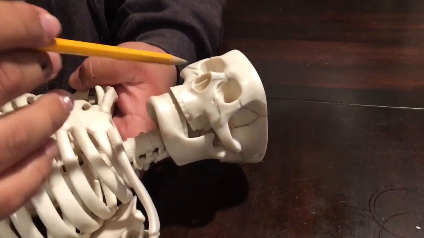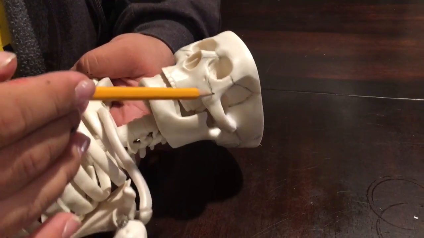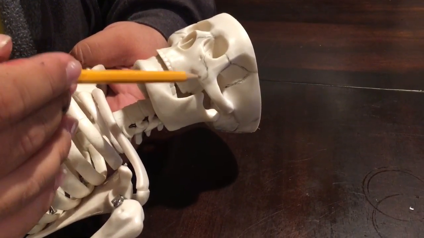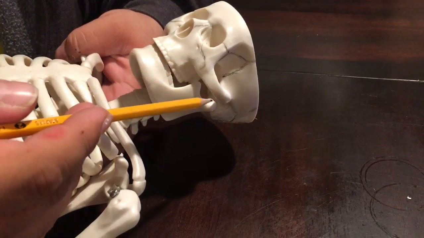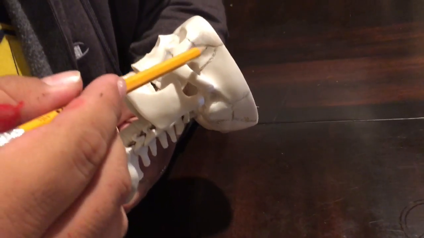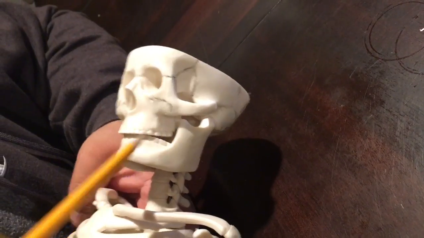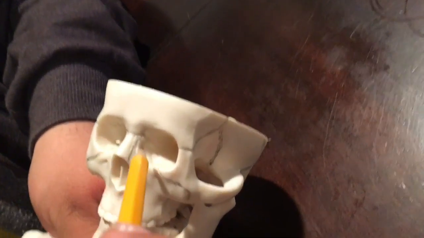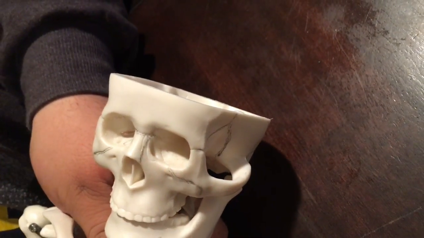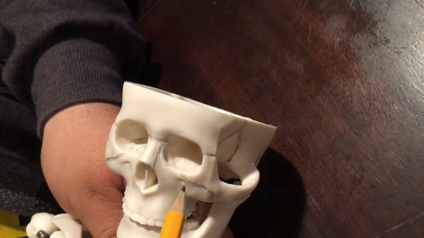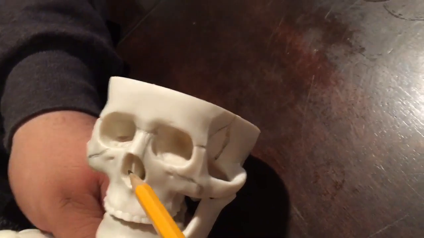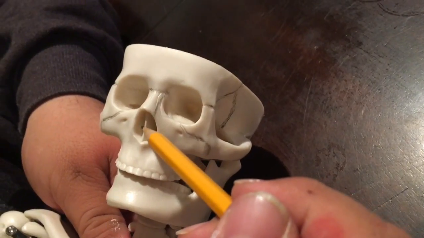What two bones form the zygomatic arch? The zygomatic process and the temporal. Then we have the ethmoid, which is inside here, which we showed before. After the ethmoid, we have the vomer, kind of in the middle.